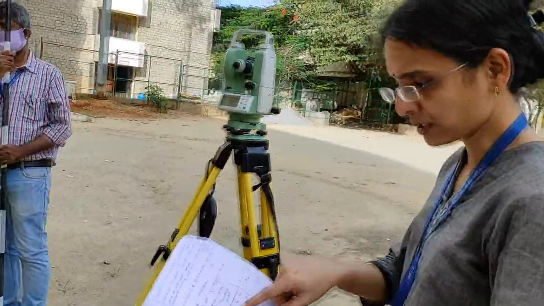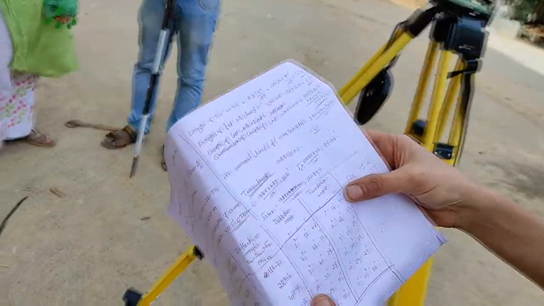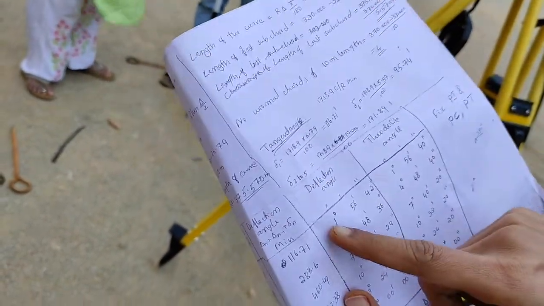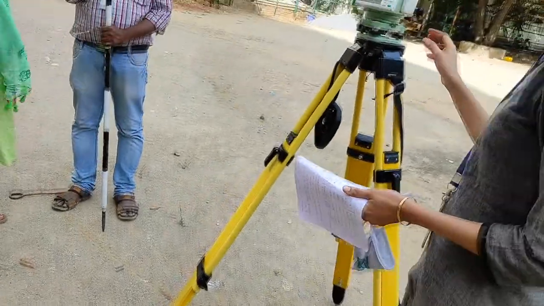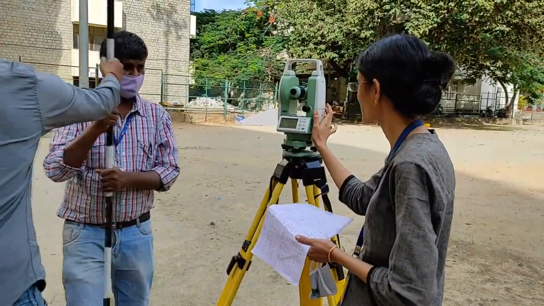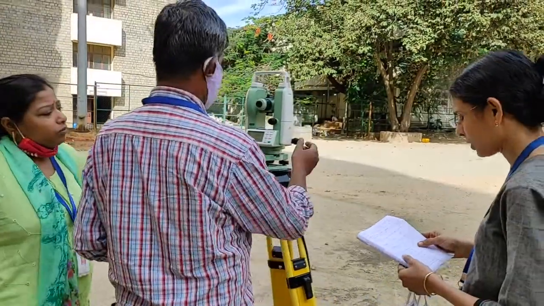So first we need to set 1 degree 56 minutes. Since this is a digital theodolite, we don't need to round off to 20 degrees. We can directly use 1 degree 56 minutes 42 seconds.